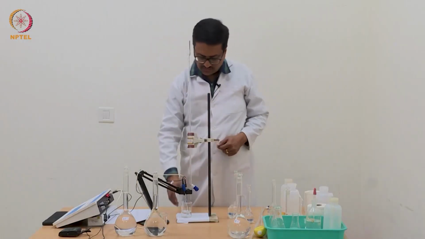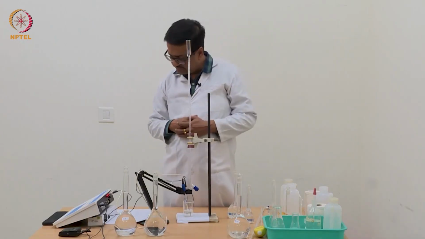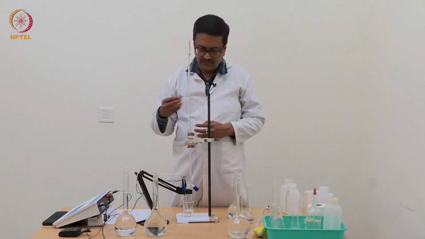So we have added up to 1 ml now, and with 1 ml it is 4.27.